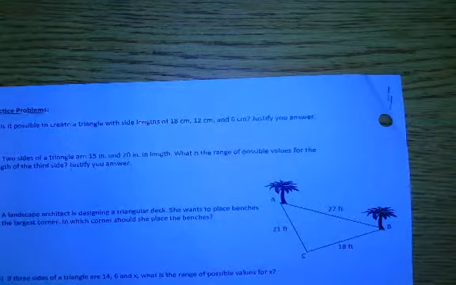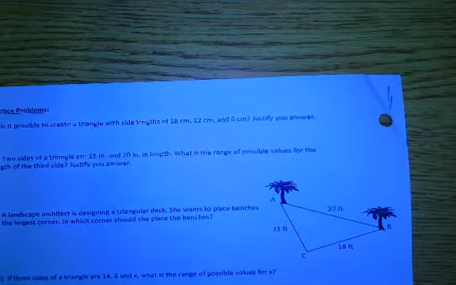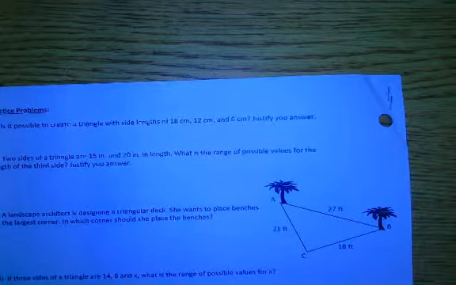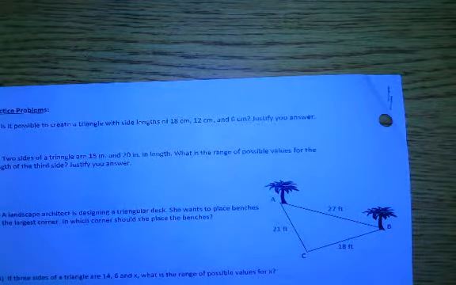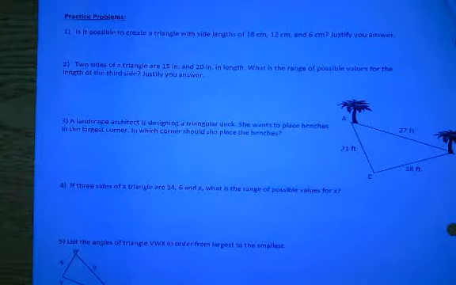Questions? Okay. Alright, we're going to do number 2 first, and then you guys can practice on me. Okay, two sides of a triangle are 15 inches and 20 inches in length. What is the range of possible values for the third side?